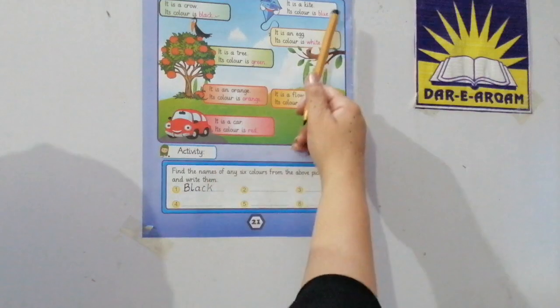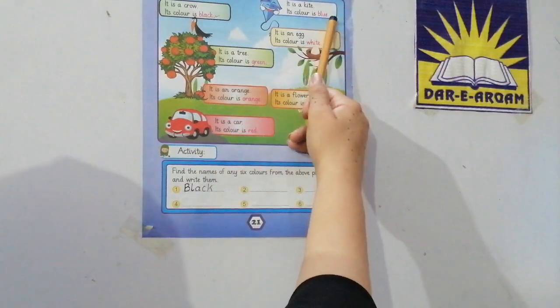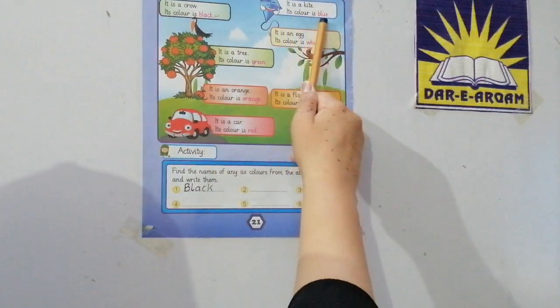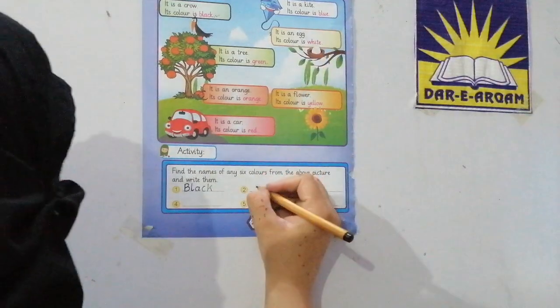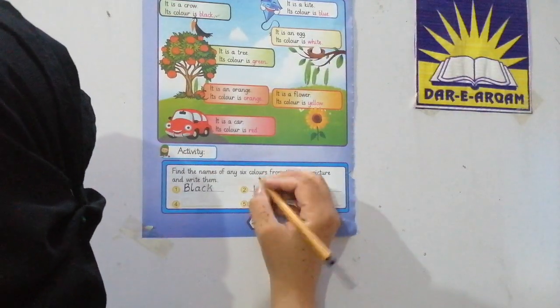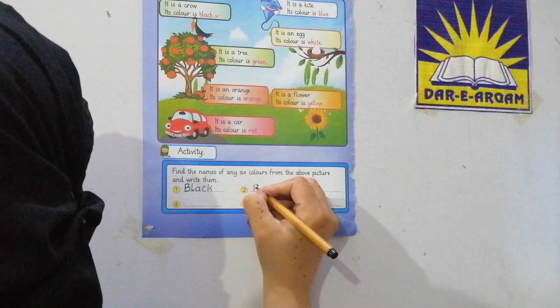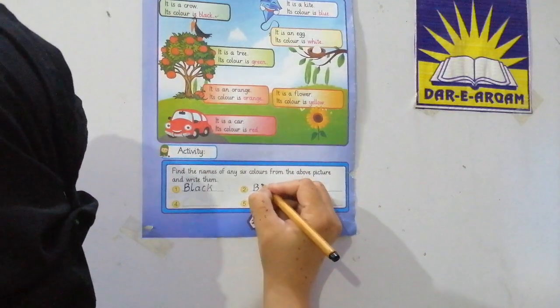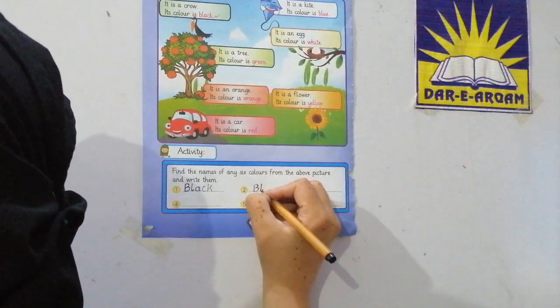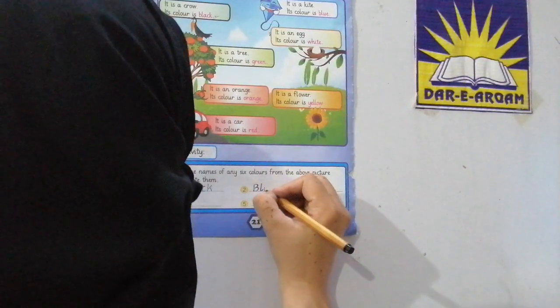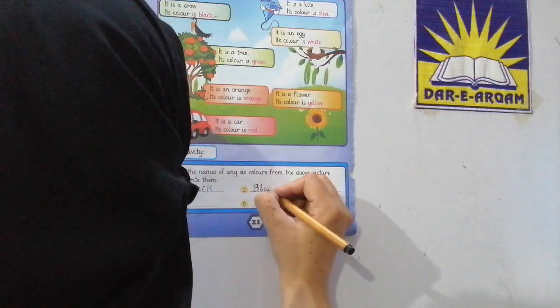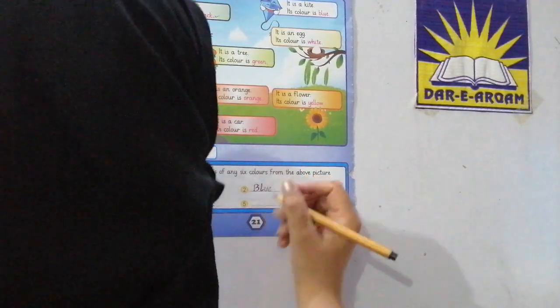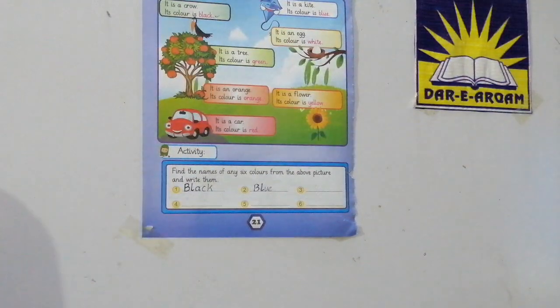And then blue. Yes, it is a kite and its color is blue. So we write here blue. Blue. Yes. And next one.